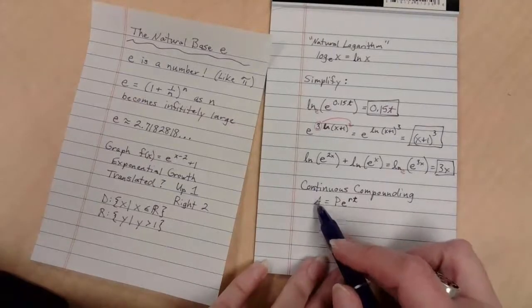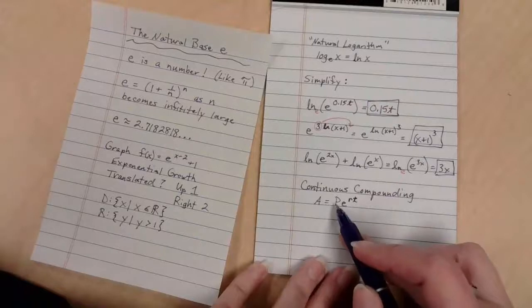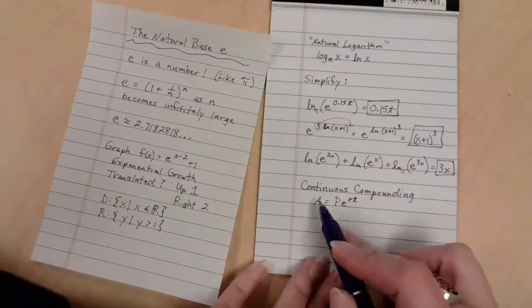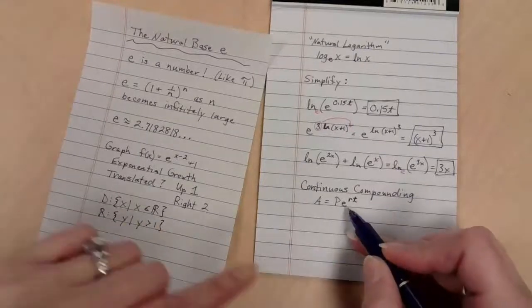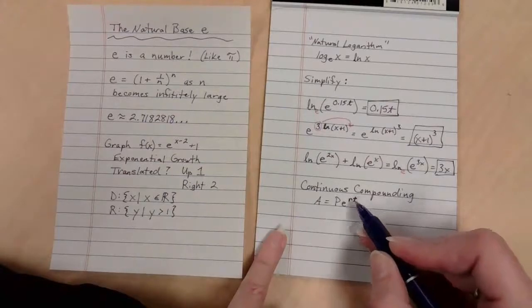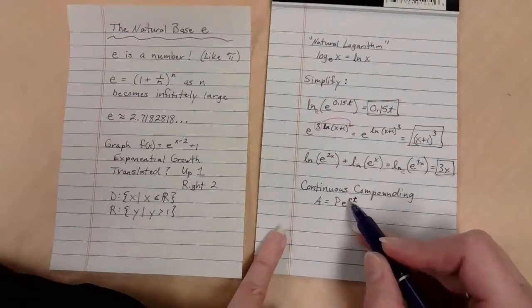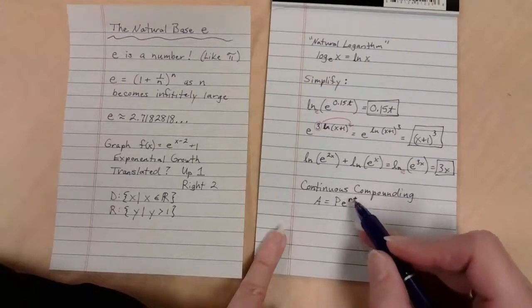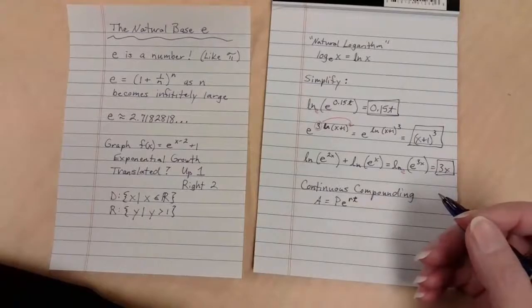A, which is the final amount of our finances, equals P, which is the principal, the starting amount. So this would be the starting amount. This is the ending amount after time has passed. This is a money formula. e is e, again, 2.718. r is rate, and t is time. So I call it the PERT formula: principal, times e to the rate times time power. The r and t are both part of the exponent. So again, this is just another thing that we can do with this.